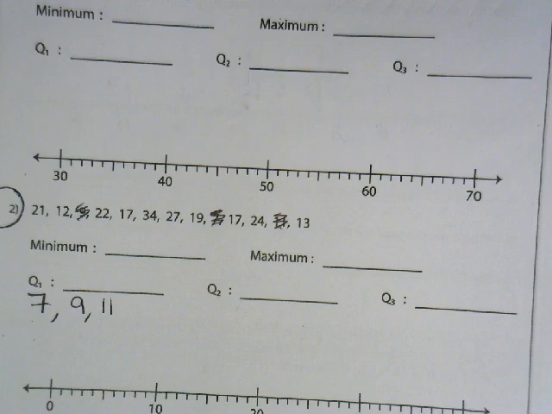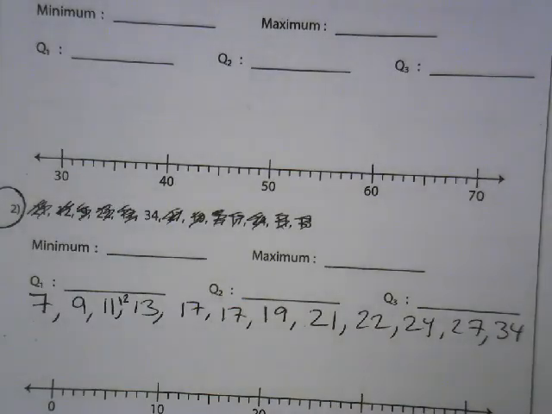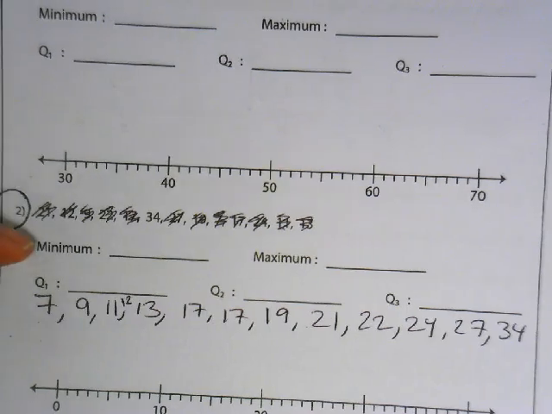We need enough room because we've got to cross these numbers out. All right, so those are the numbers. Easiest question: what's the minimum?